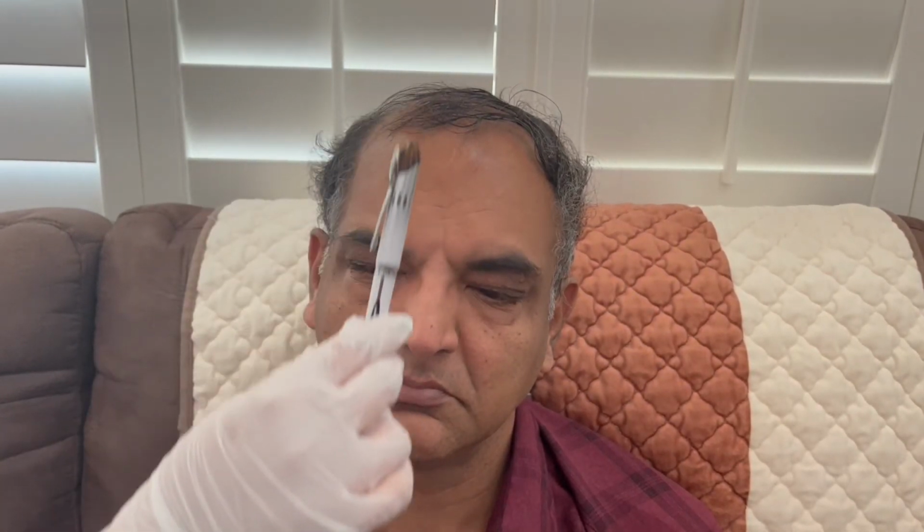Hold a pen in front of your patient and slowly move it from side to side and have your patient follow the movement with only their eyes. This checks for ophthalmoplegia or paralysis of muscles in charge of eye movement.